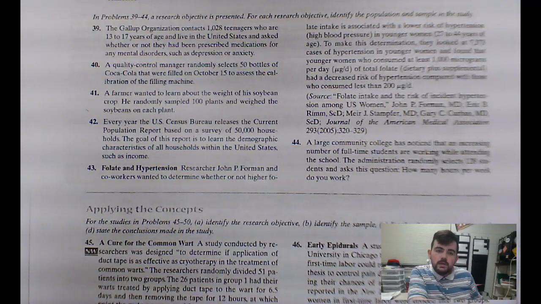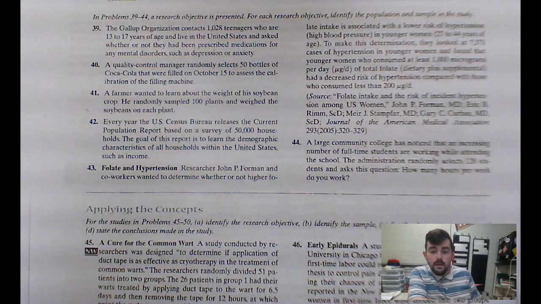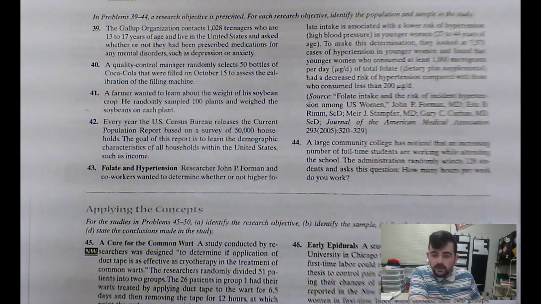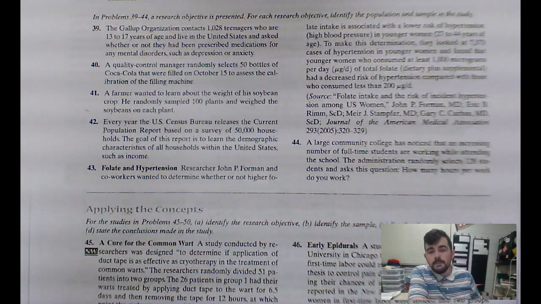42. Every year, the United States Census Bureau releases the current population report based on a survey of 50,000 households. The goal of this report is to learn the demographic characteristics of all households within the United States, such as income. The population is actually explicitly written in that: all households within the United States. But the sample is those 50,000 households that the United States Census Bureau actually surveyed. Population, all households within the United States. Sample, the 50,000 households they surveyed.